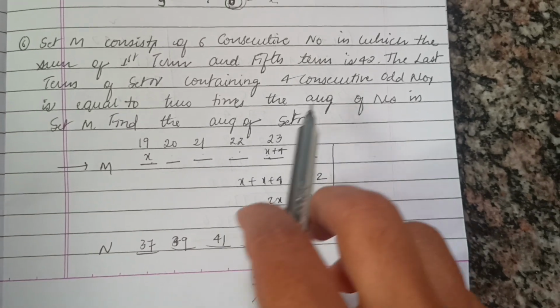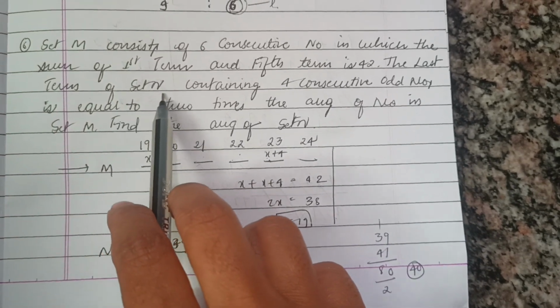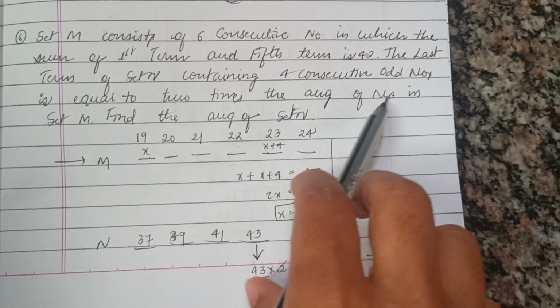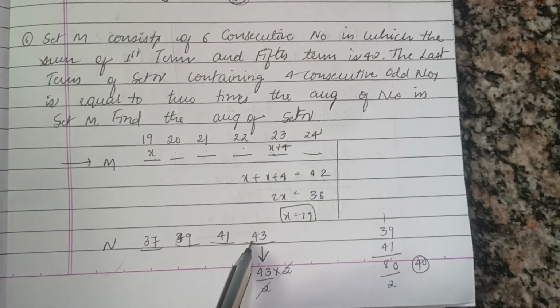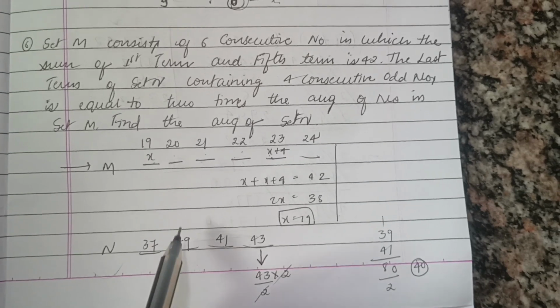Okay, and the last term of set N containing 4 consecutive odd numbers means set N consists of 4 consecutive numbers and those are odd numbers.